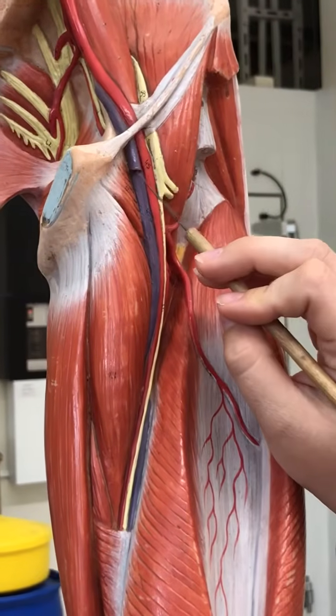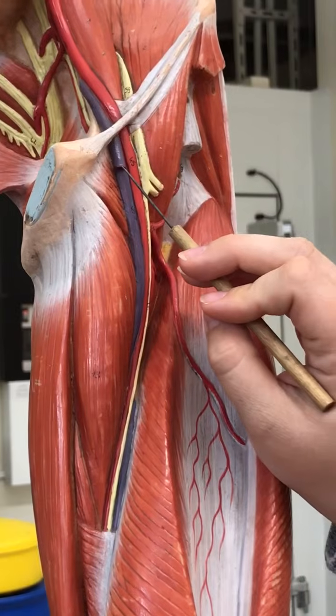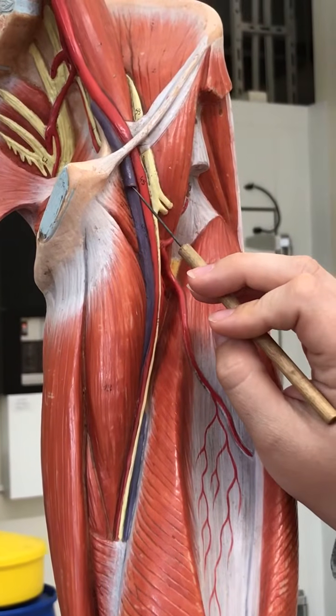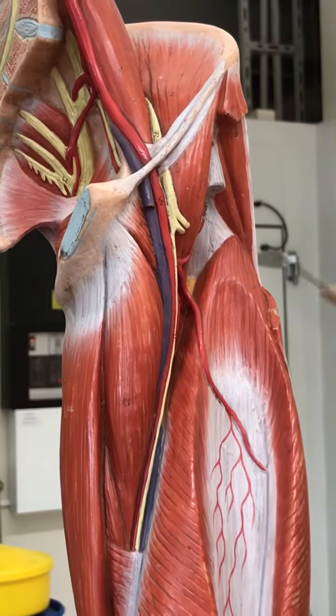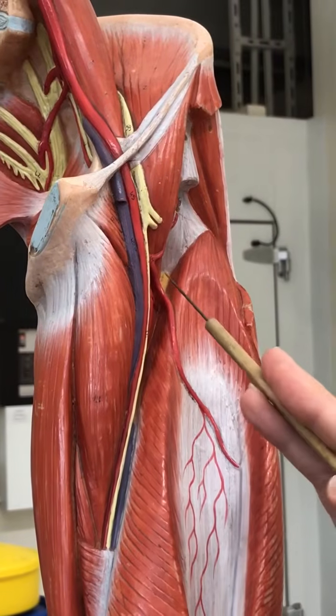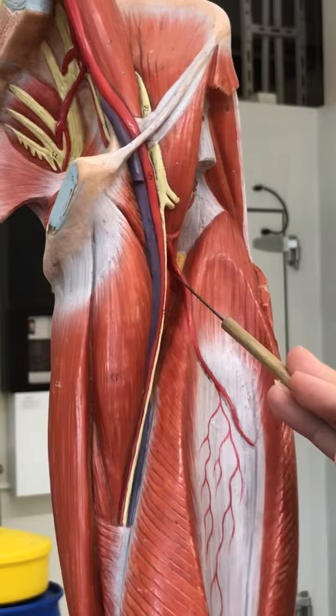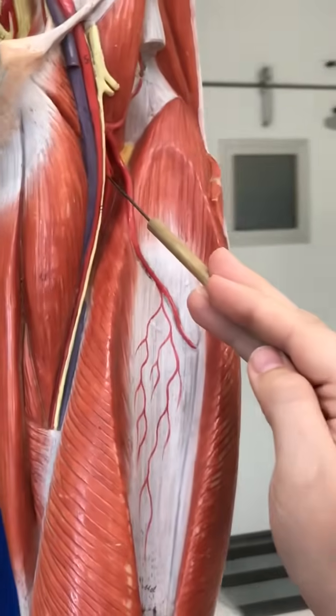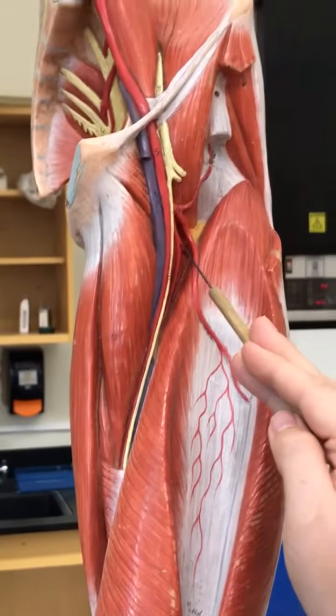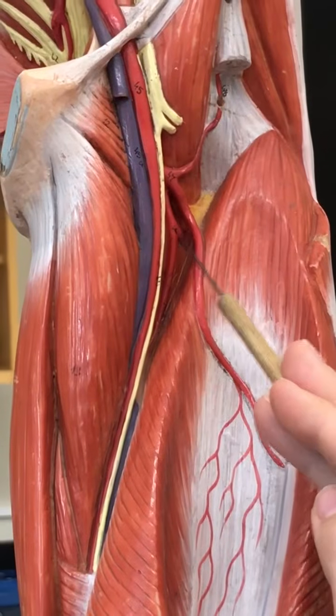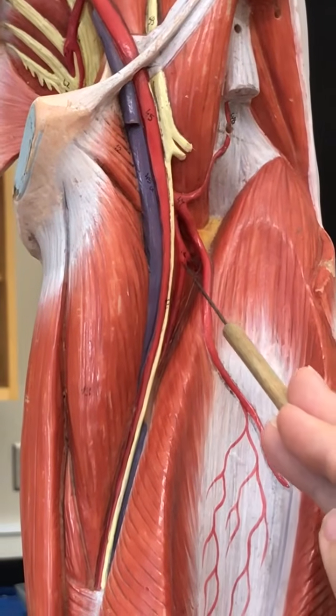We've got a little branch right here that's going to be representing the great saphenous vein. Now notice we also have more arterial branches in here. The one that is deepest right here is quite hopefully, obviously, deep femoral or profunda femoris if you prefer, if you want to be fancy.